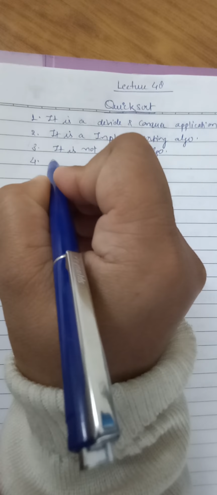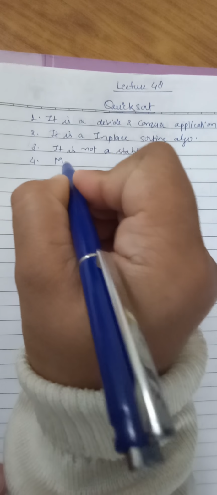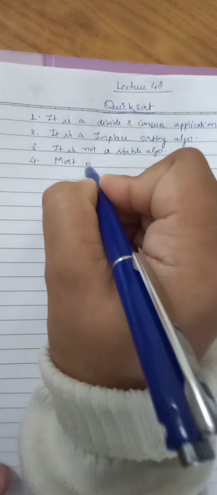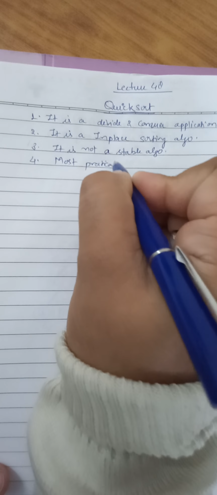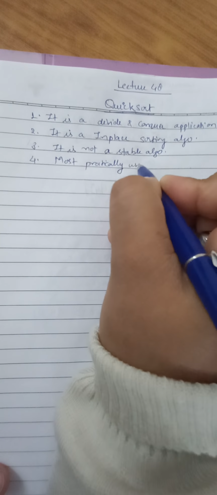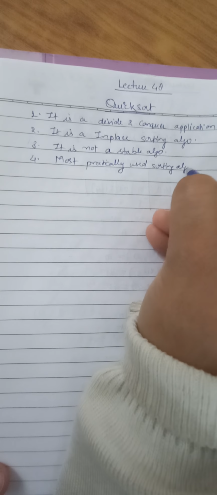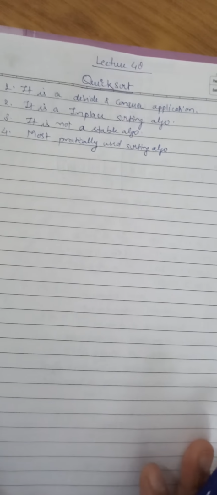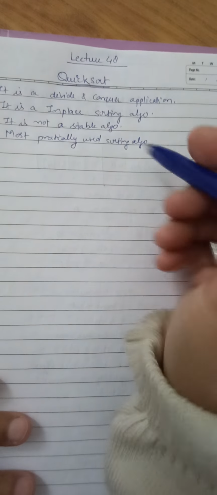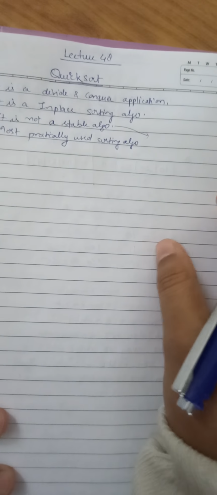Why? I'll let you know. And the fourth thing is it is most practically used sorting algo. Why it is not stable?